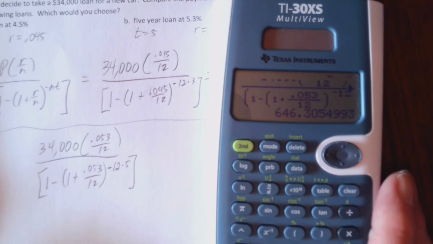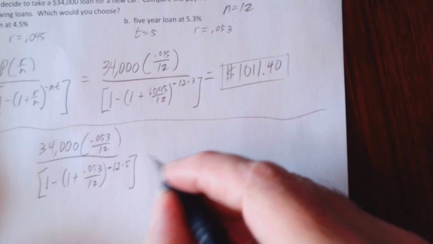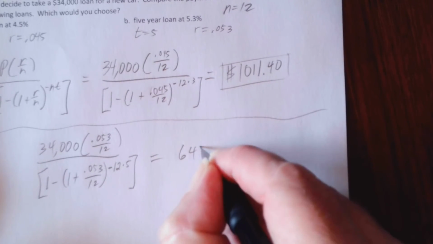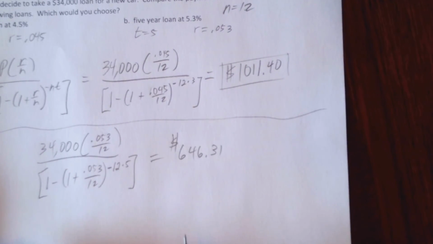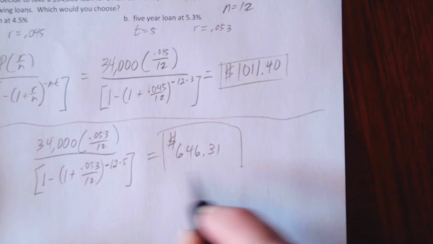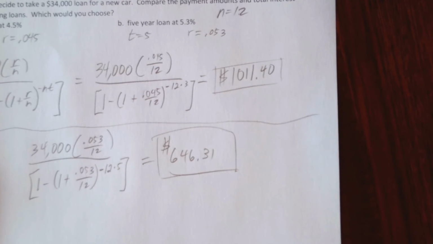And so now we're at 646.31. So hopefully you're like me, you're going, that's still a lot of money. I don't really want to borrow that much if I could avoid it and pay for 6 years. Or well, this is 5 years.